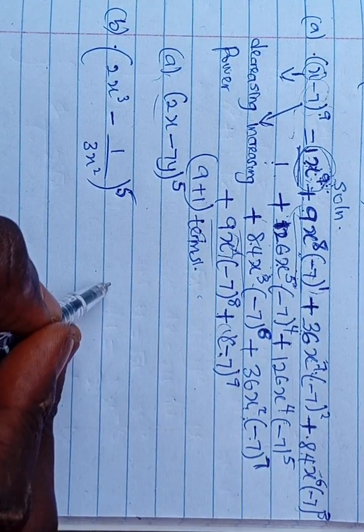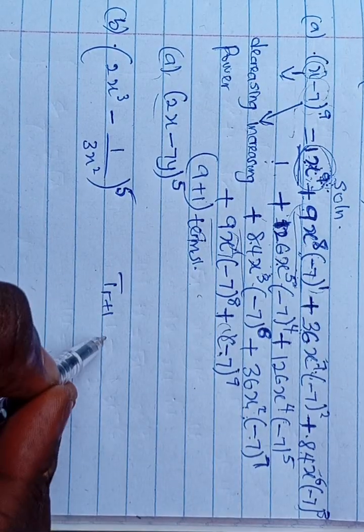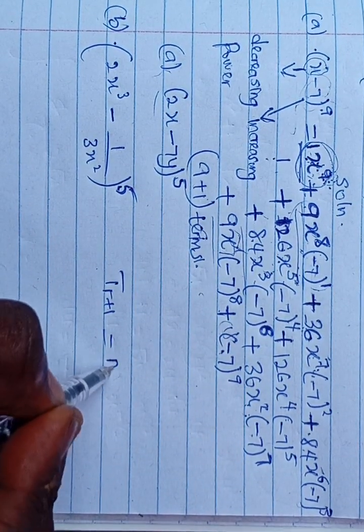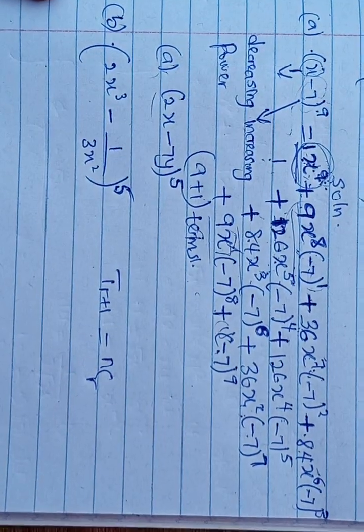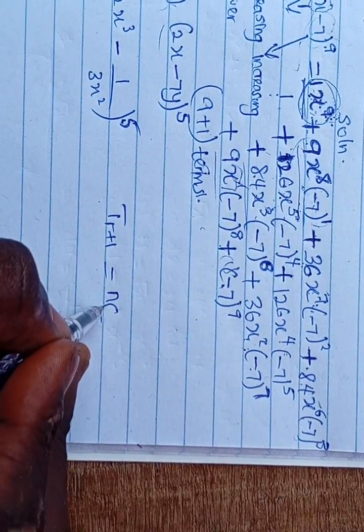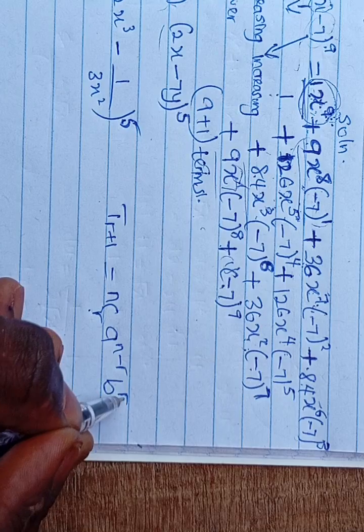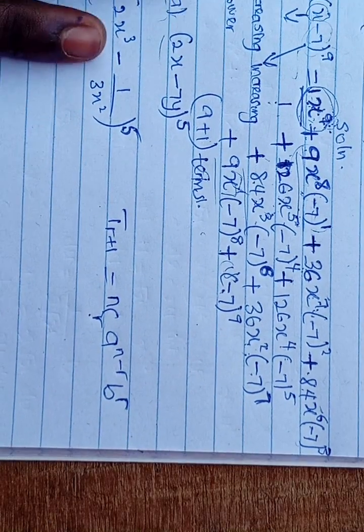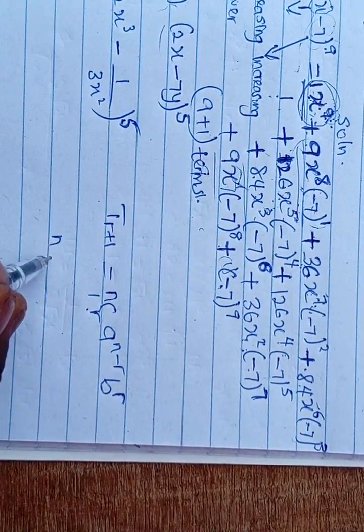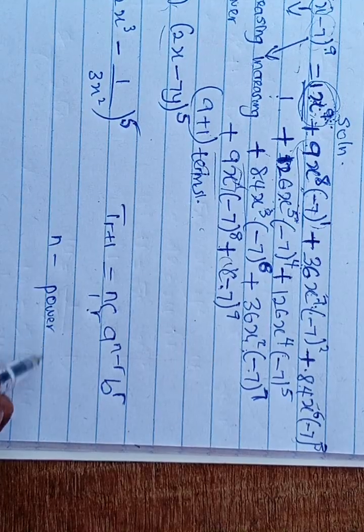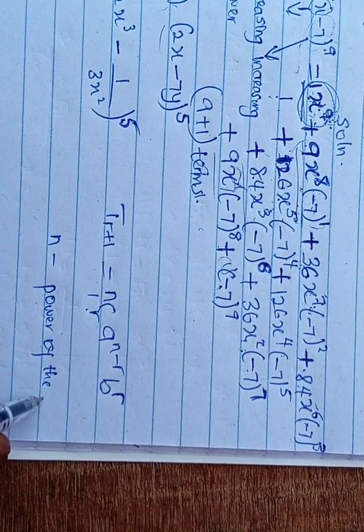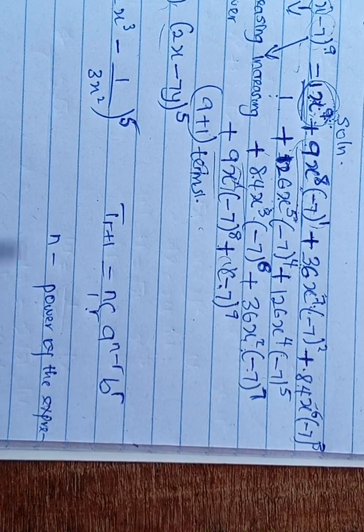That one is T of r plus 1 is equal to n combination r, a raised to power n minus r, b raised to power r. I will explain each parameter.